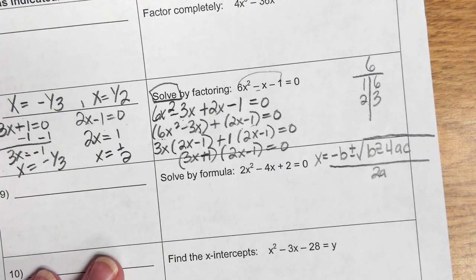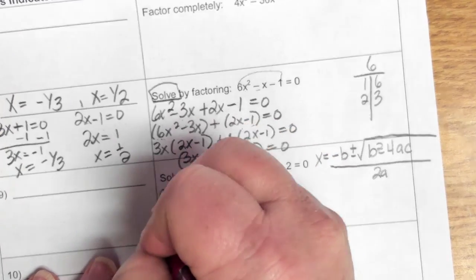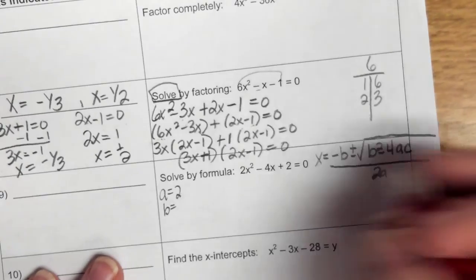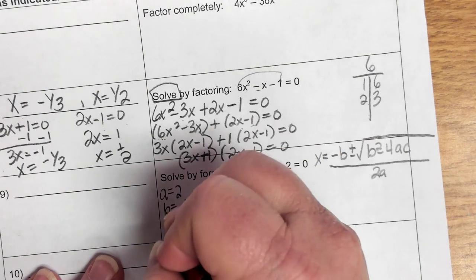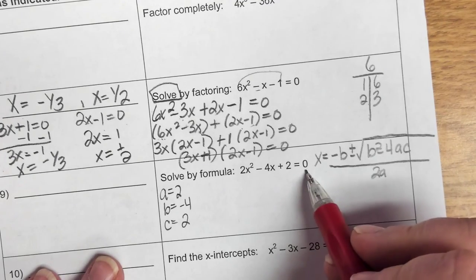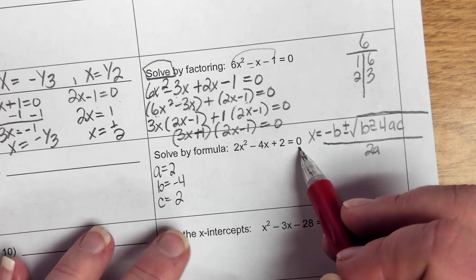So we need to identify our a, b, and c values. Our a value is 2. Our b value is what? -4, and our c value is 2. Because it's already set to 0, we can identify those. We don't have to do any manipulation to get there.